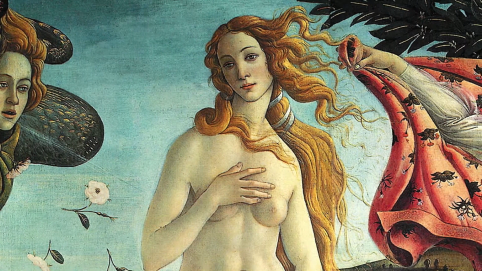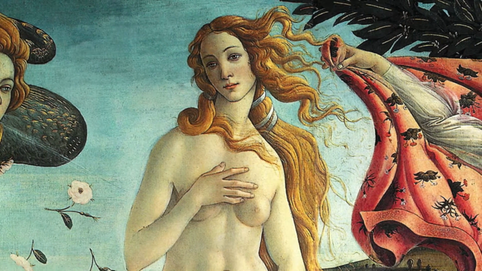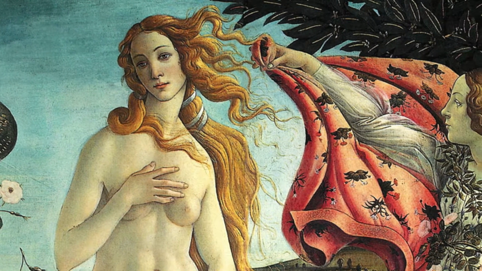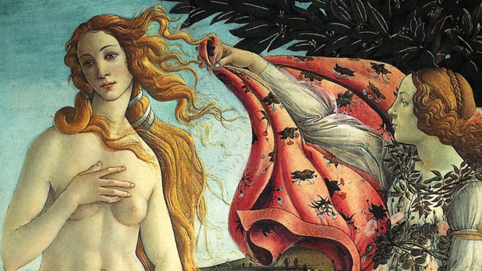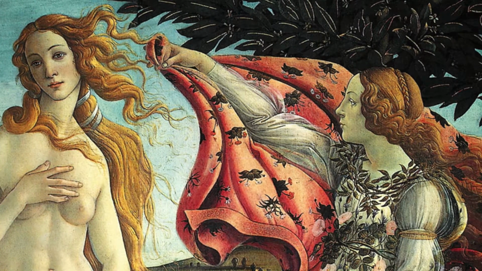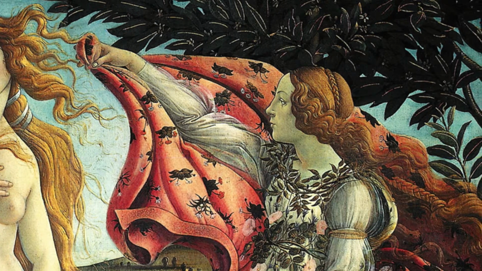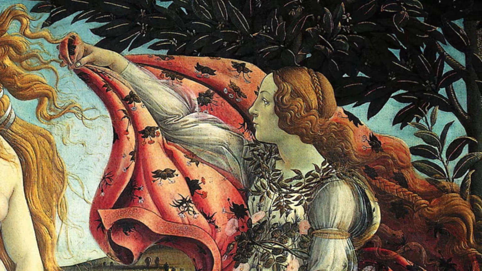But notice that she's about to be clothed. You see the figure to the right is about to drape this shawl over Venus's body. At this point, she will become part of the material world. She will become human and overtly sexual.